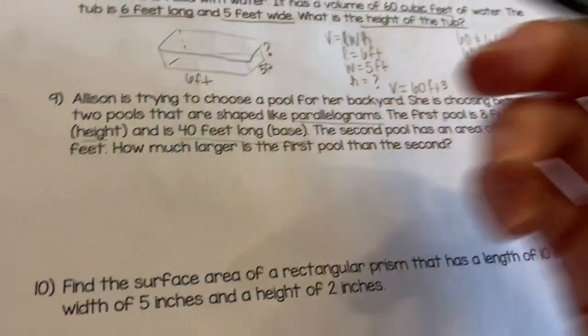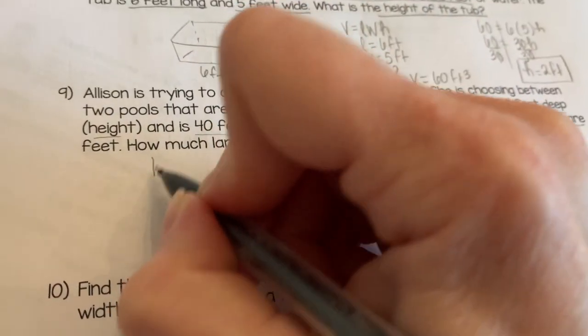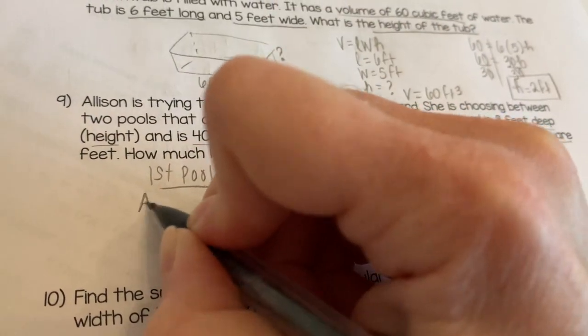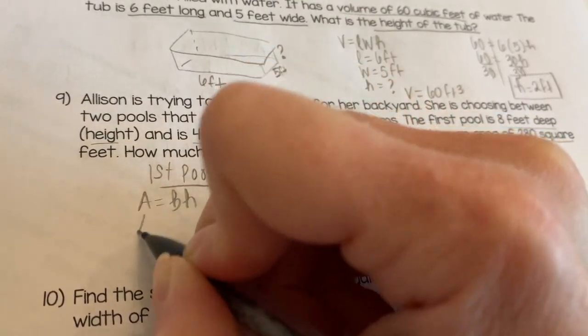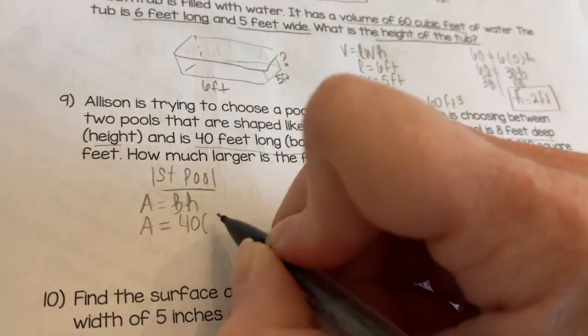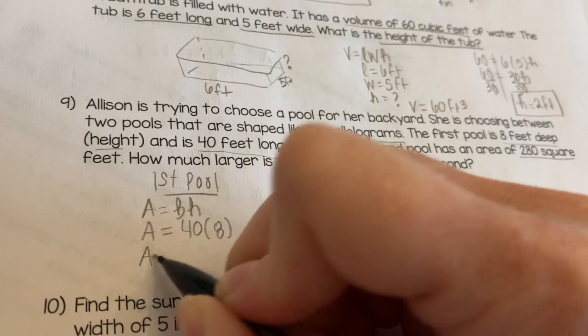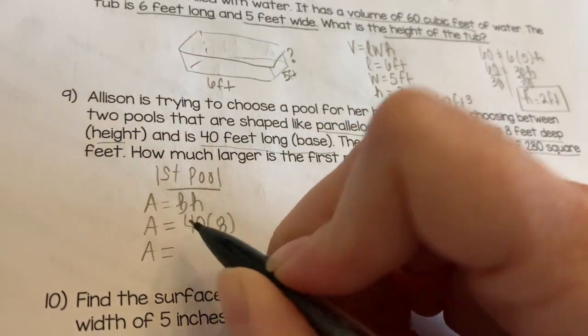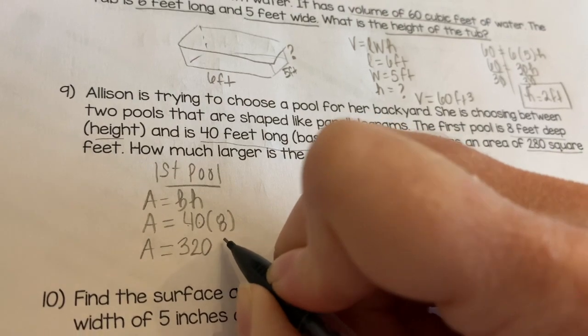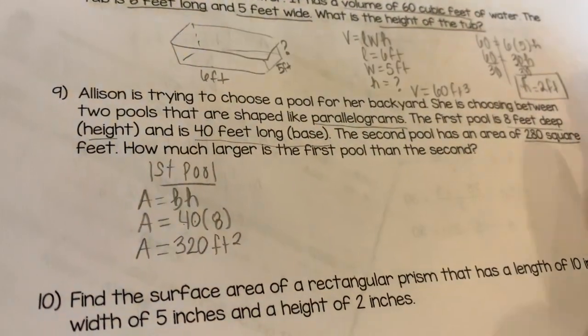So the first pool, we're going to compare. The first pool, we don't know the area, so we're doing base times height. If the base is 40 and the height is 8, then that tells us that the total area, 8 times 4 is 32, and add your 0. The total area is 320 feet squared.